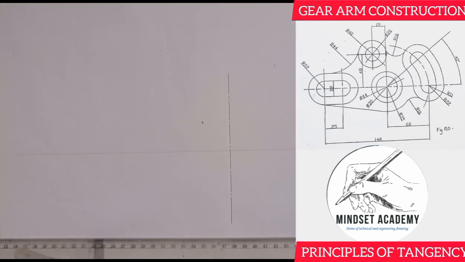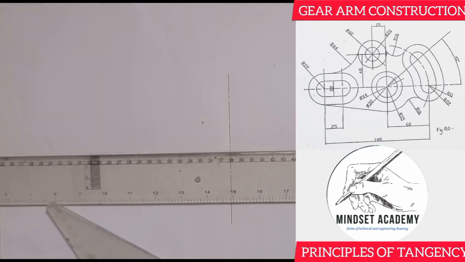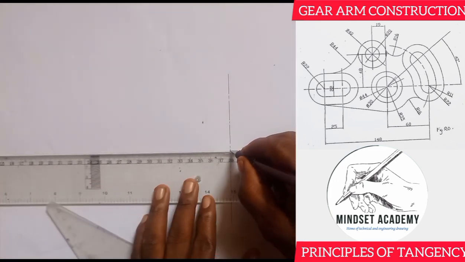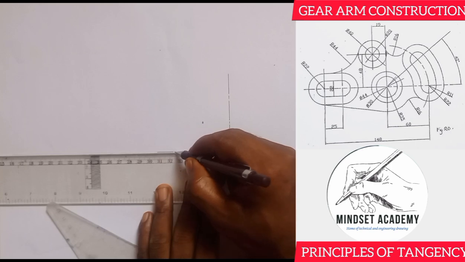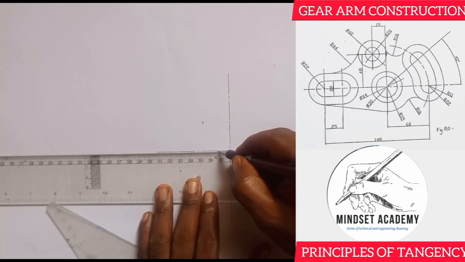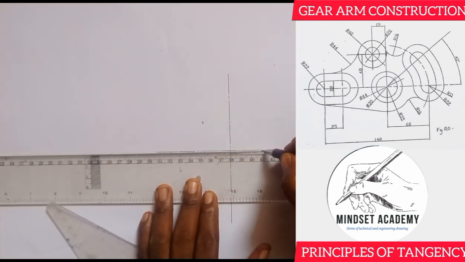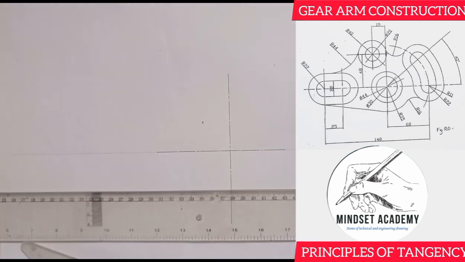Those two represent center lines, and I'll come here too and do the same thing, just a center line: long, short, long, short, long, short, long, short, just like that. And I just stop there.